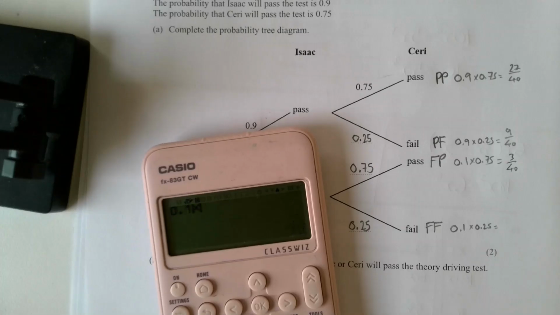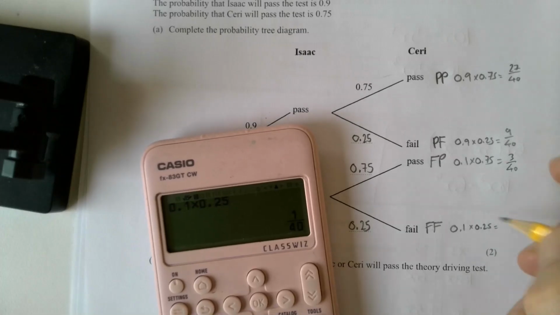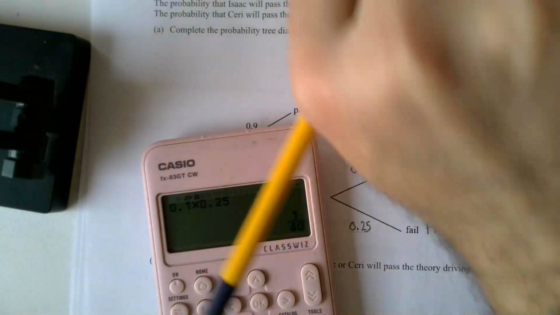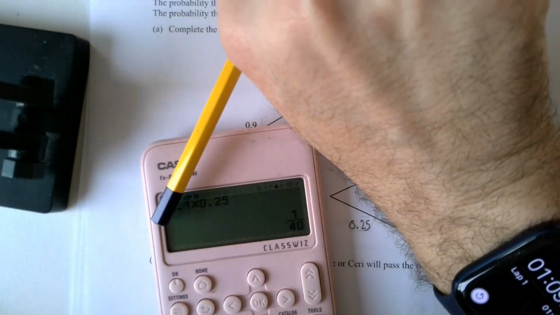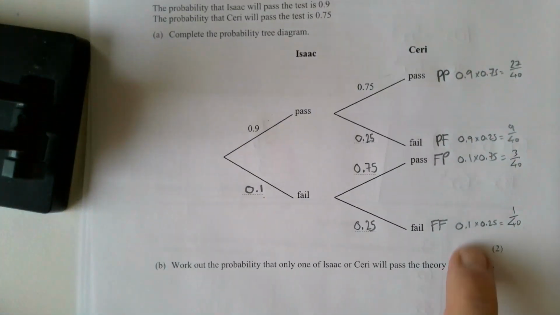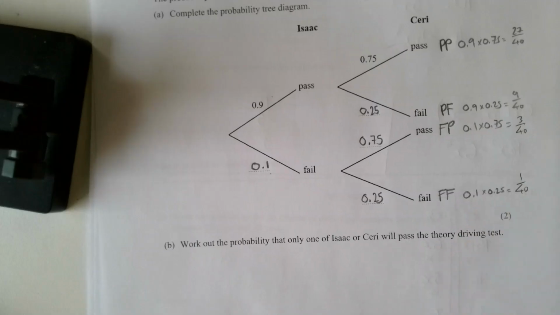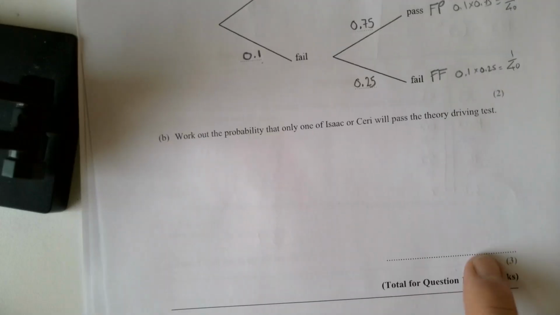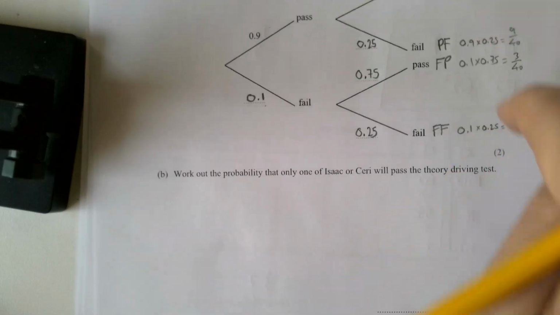I'll just type it in because I feel like I've invested. That's going to give me 1 over 40. Now that whole process has taken me 1 minute and 8 seconds-ish. But I've done all the work for this question, so that's 3 minutes worth of questions, and I've done all the workings already.